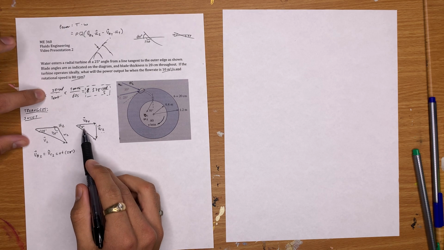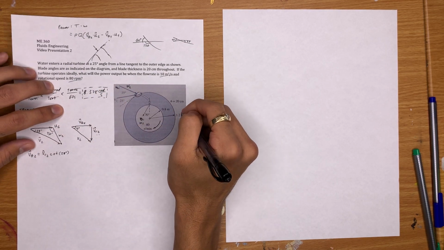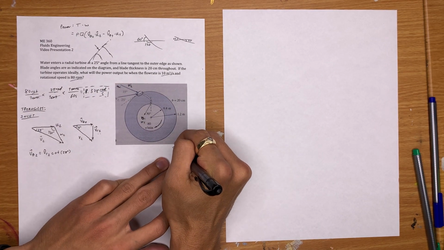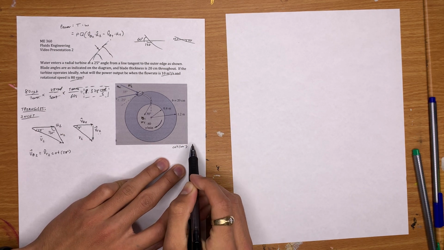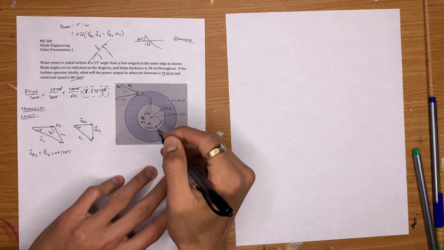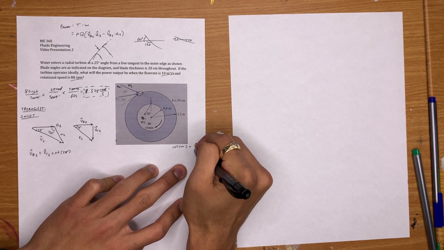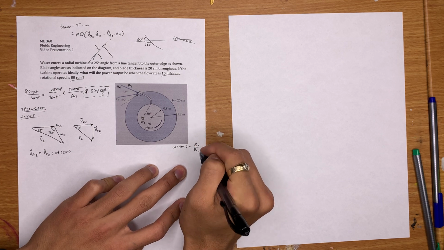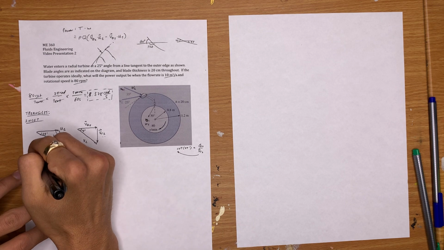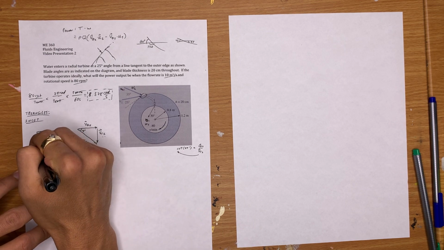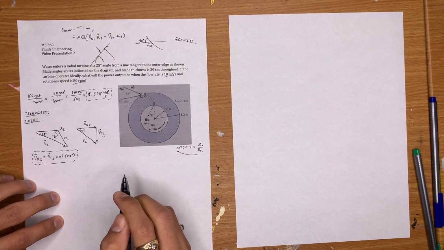So the cotangent of 25 degrees is equal to adjacent over opposite. Adjacent is V theta 2 over VR2. This is just basic trig. Move this to the side and you have this equation. So we have one part of this done.